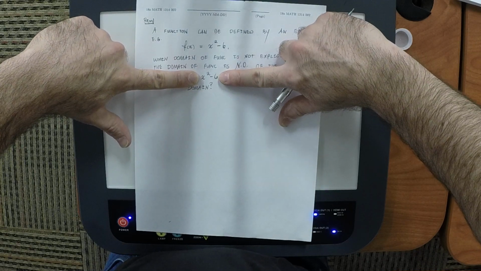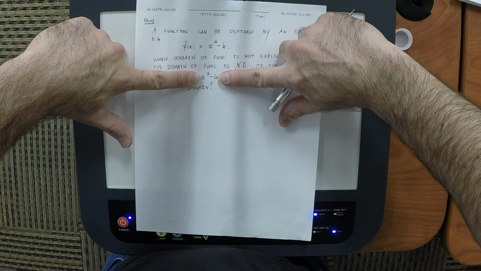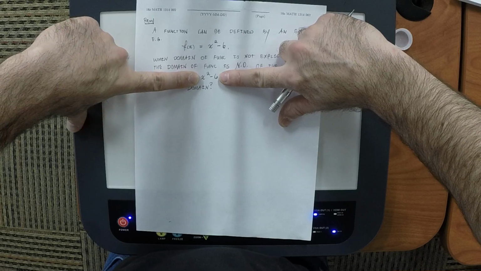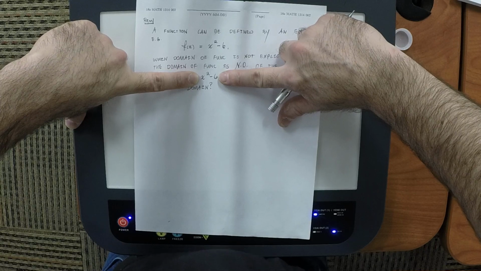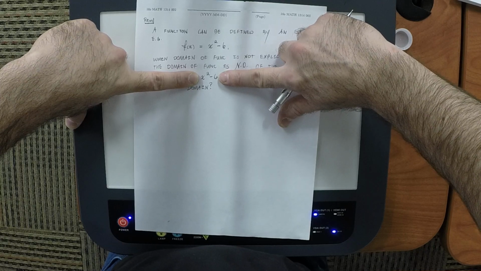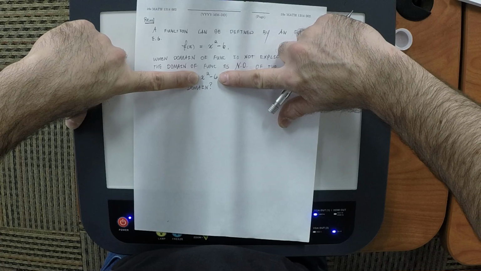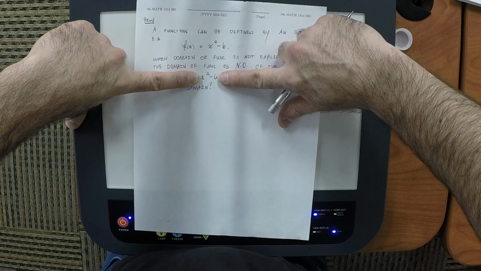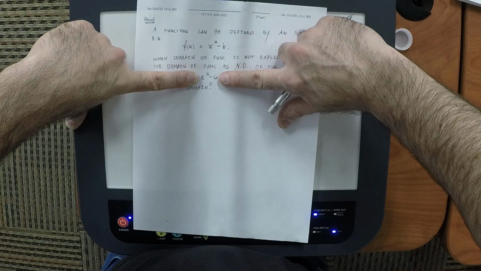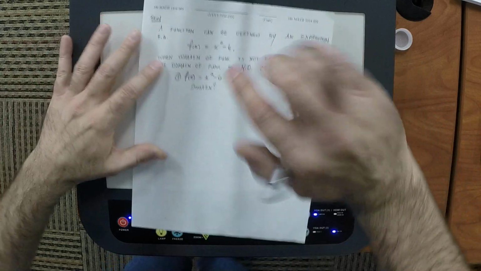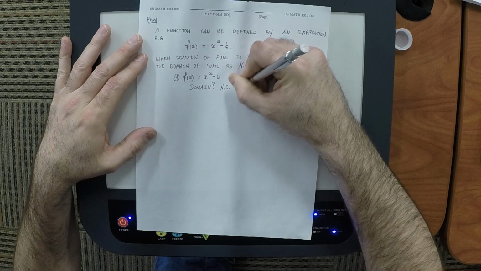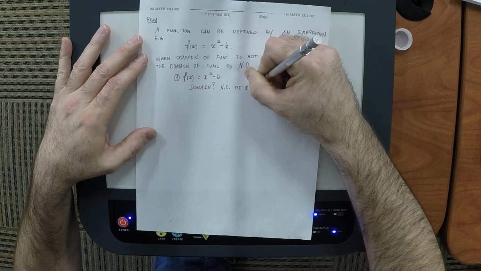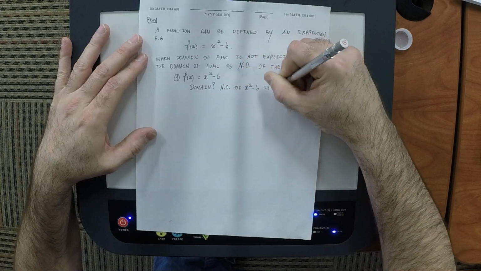All reals. What can you plug into x squared minus 6? Well, you could plug in anything. We're not trying to solve an equation. We're just asking what inputs you can provide. Any. So the natural domain of x squared minus 6 is the reals.